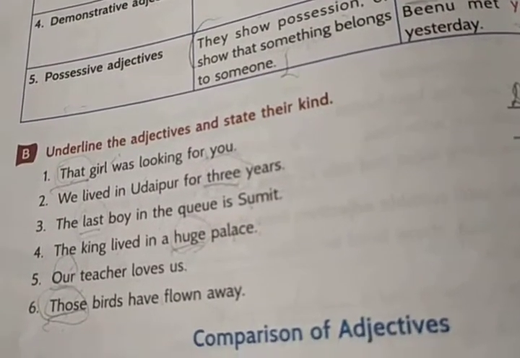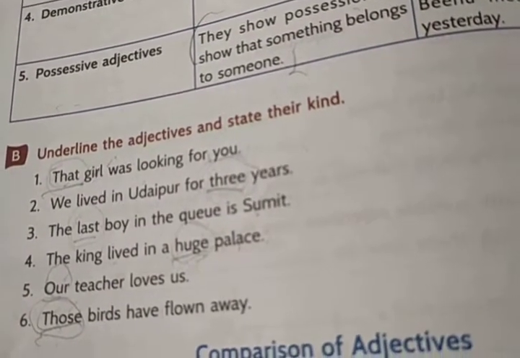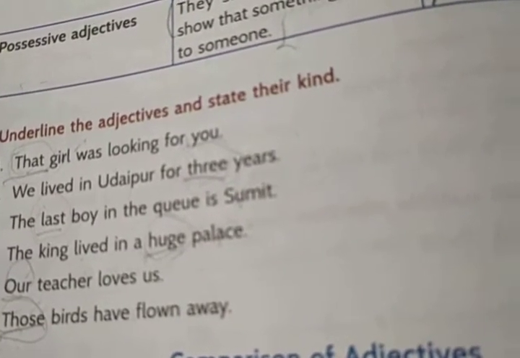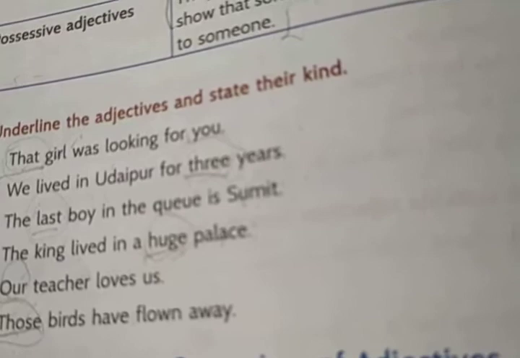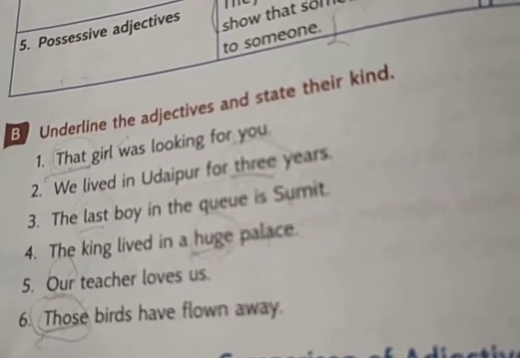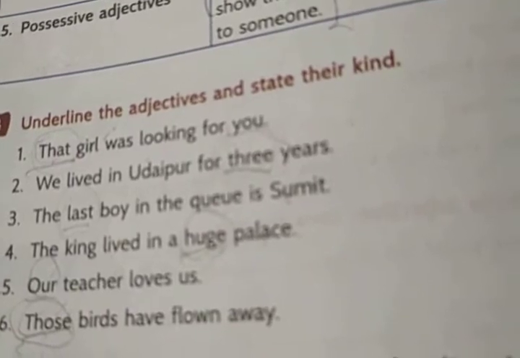All right, so this is your homework for today. So you have to complete it. If you have any doubt, any query, you can ask me on the class WhatsApp group. If you have any kind of query related to this topic, you can ask me there.